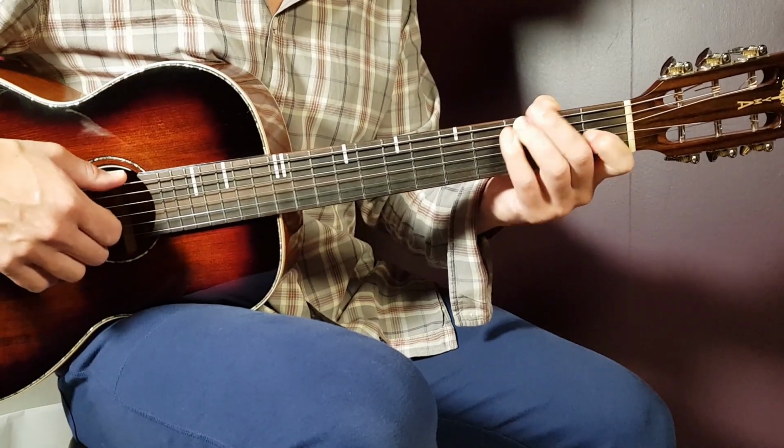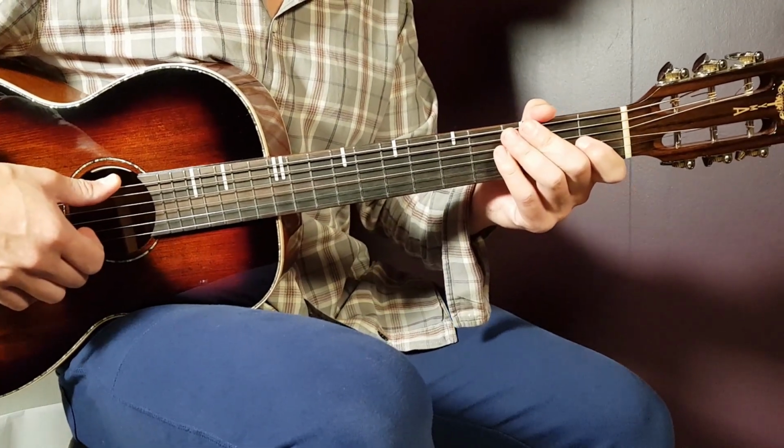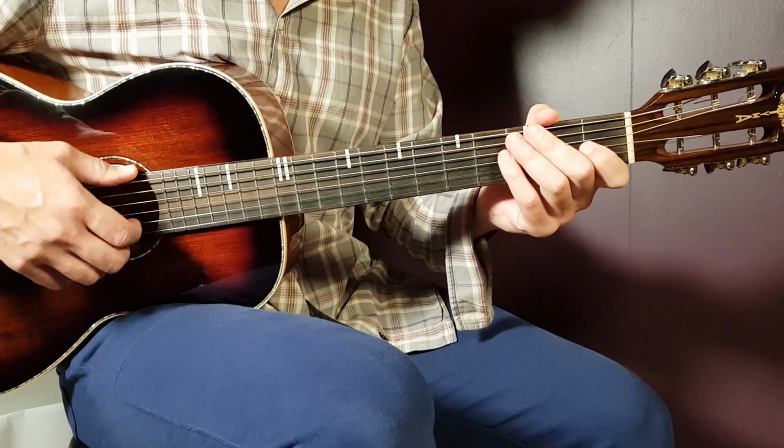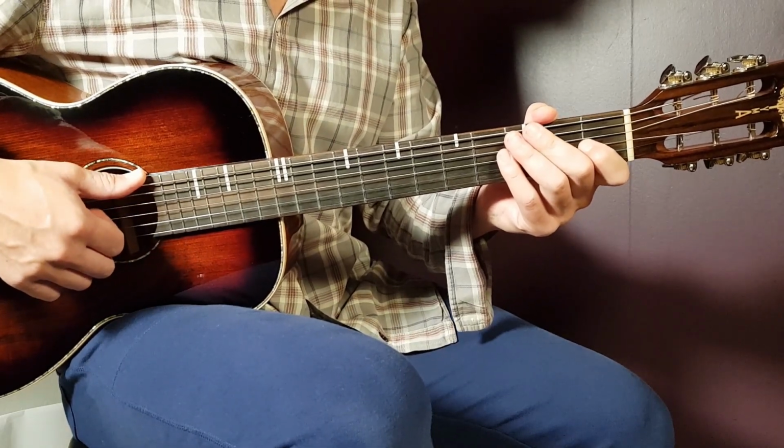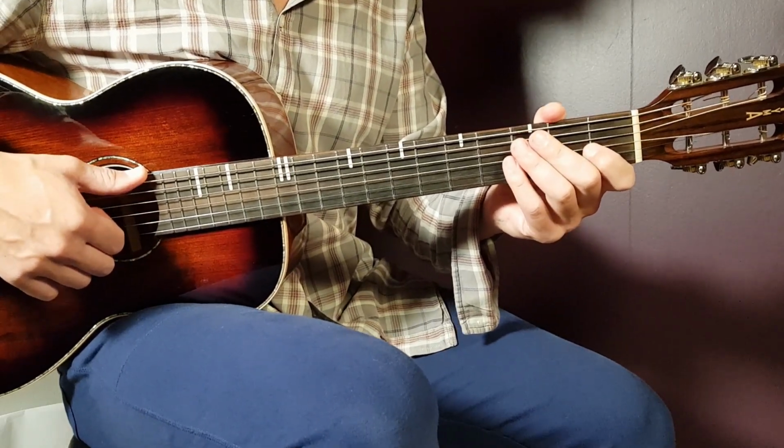All right, so that is the main theme melody in the song drop. So I'm gonna take you through this slowly so you understand what's going on. Let's go.